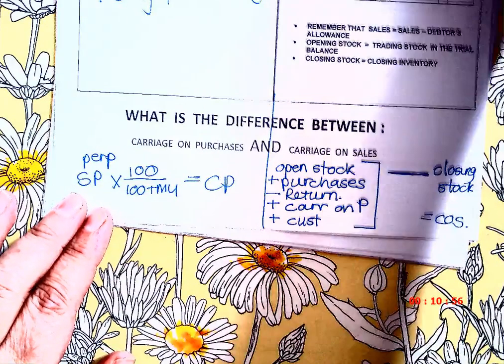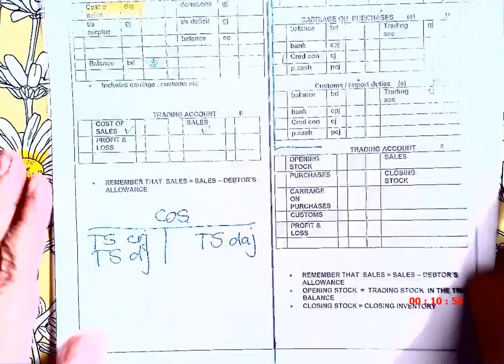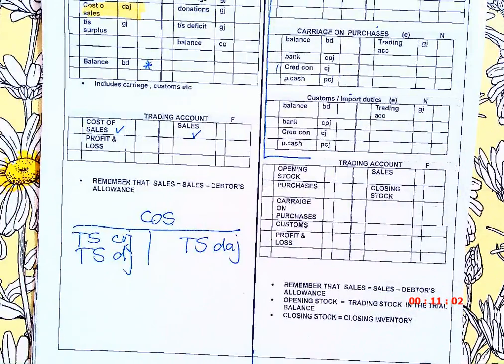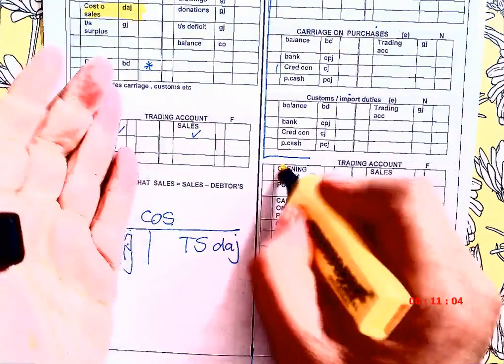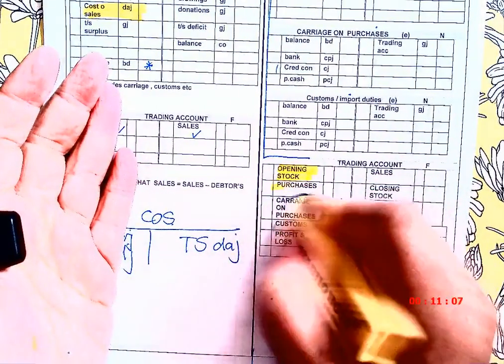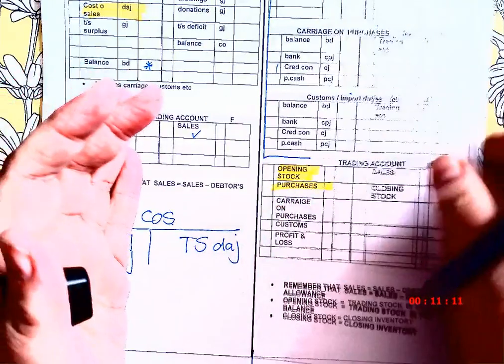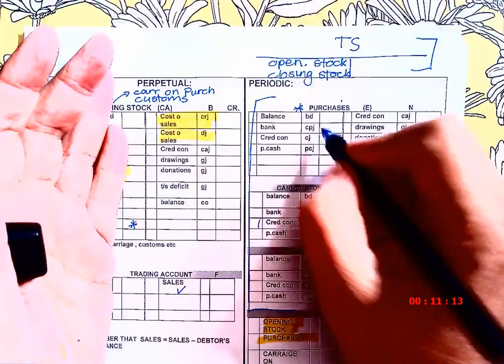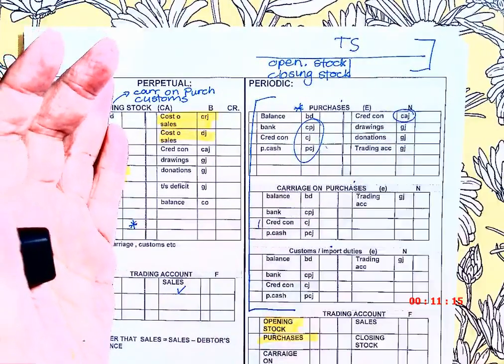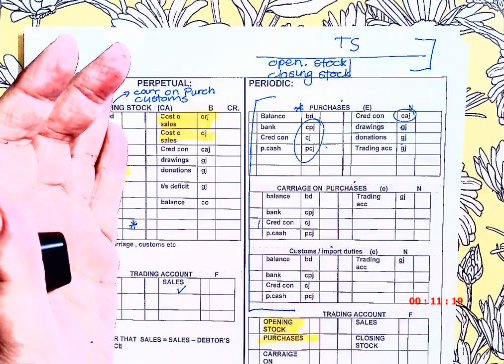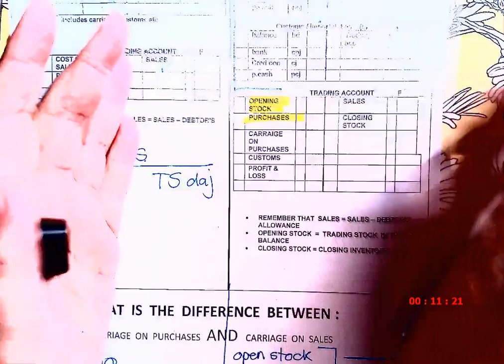But let's quickly look now. In the trading account, can you see the difference? Remember what I said to you. The opening stock plus the purchases. And remember that purchases, if you go look there, is what I bought and what I returned, and my drawings and my donations. Can you see? That goes to my trading account.